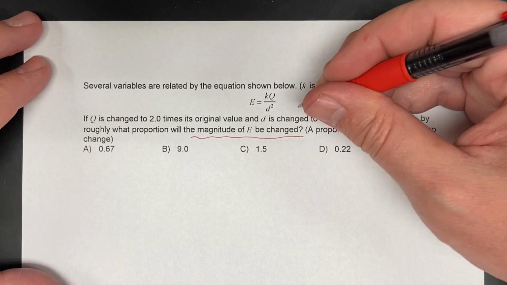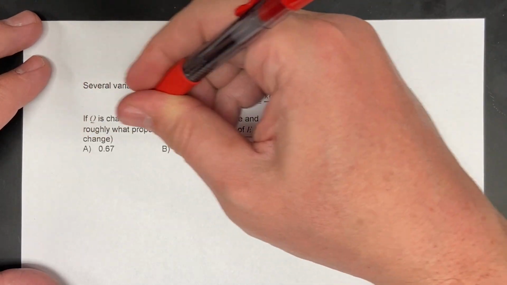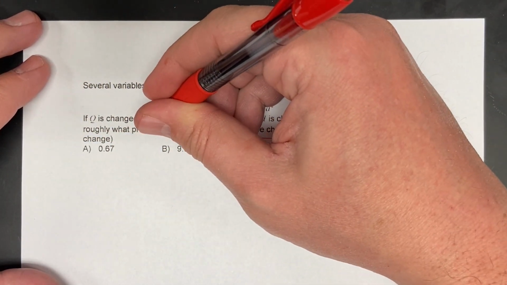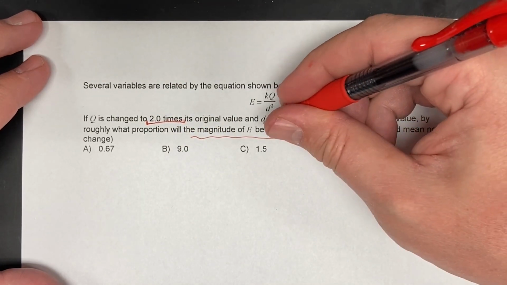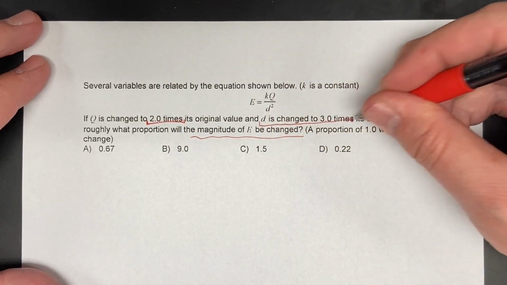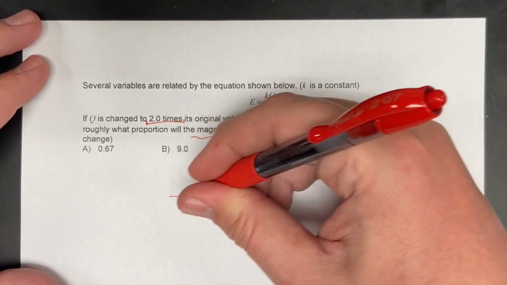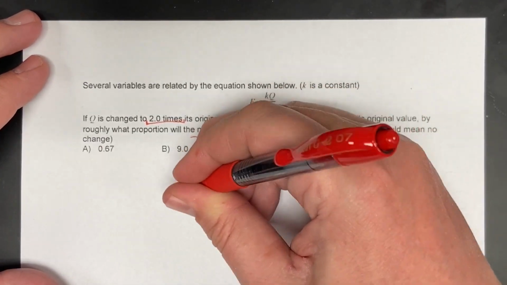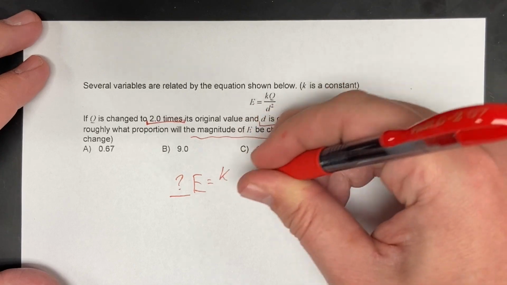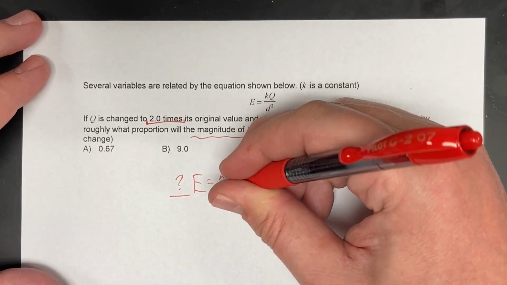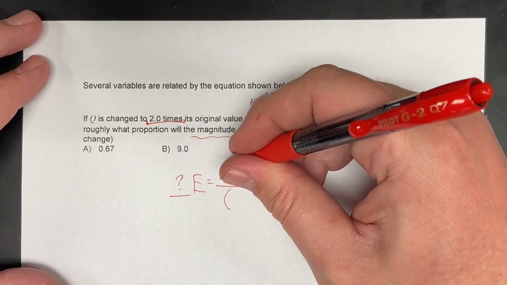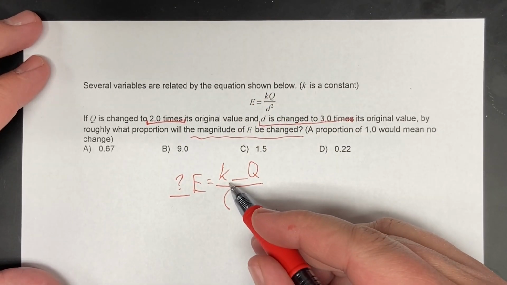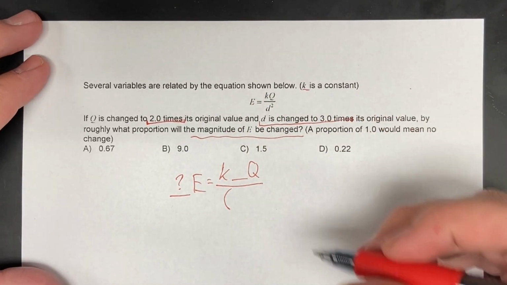So in this problem, it's saying if we multiply Q by 2 times, and if we multiply D by 3 times. The easiest way to keep track of this is to write your equation with blanks in front of the variables. Notice I didn't put a blank in front of the K because K is a constant.